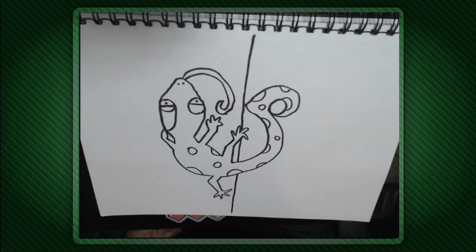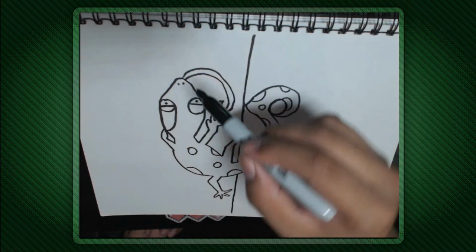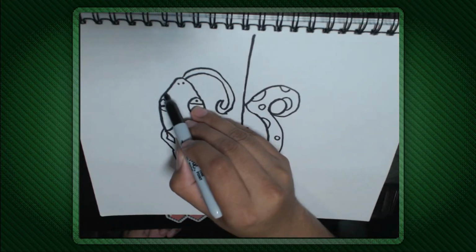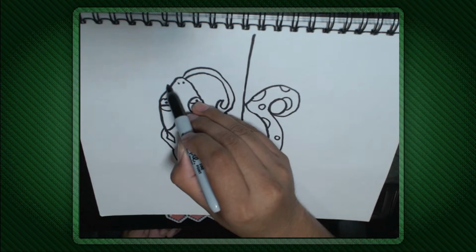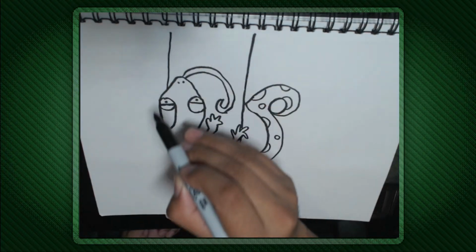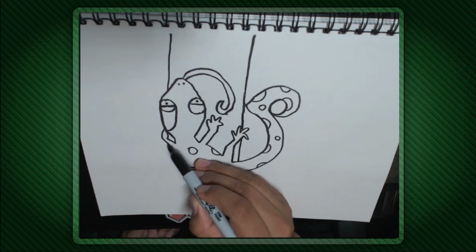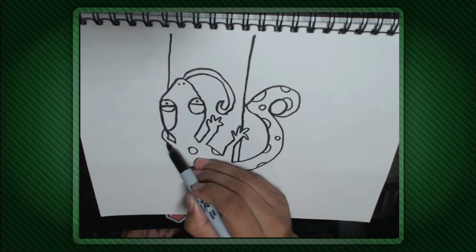And we're going to do the same for the other side. You can choose how thick your tree is going to be. So I'm going to make mine about here and just go all the way up and skip the top of the gecko and continue going down, and just imagine the line still going down.